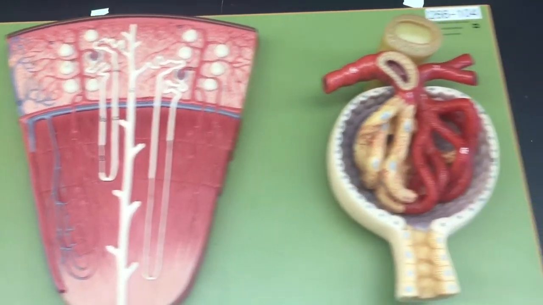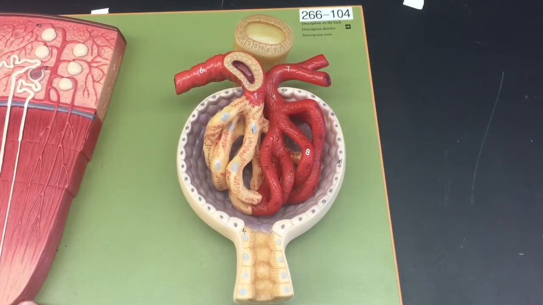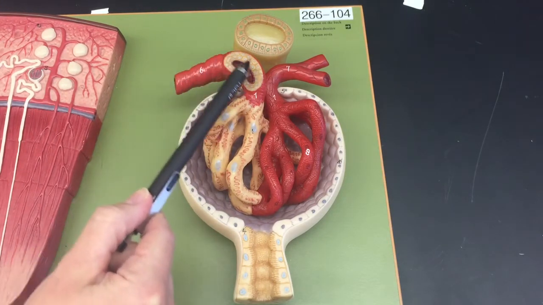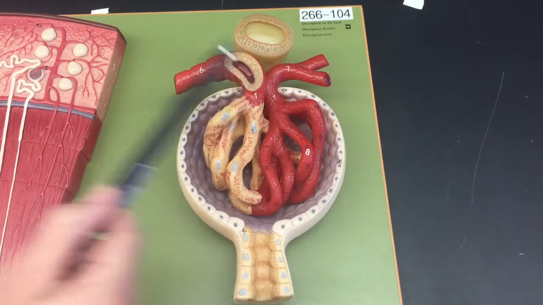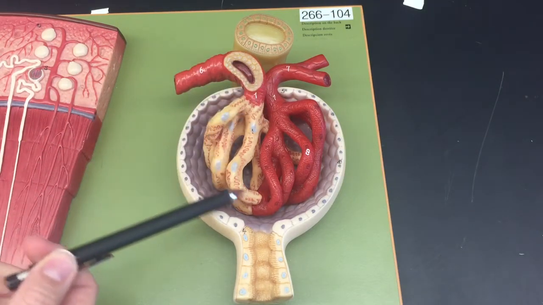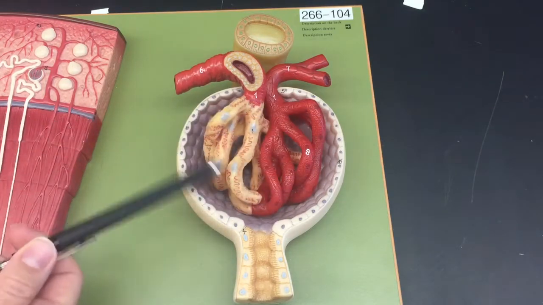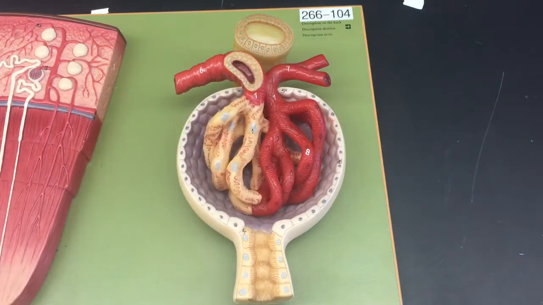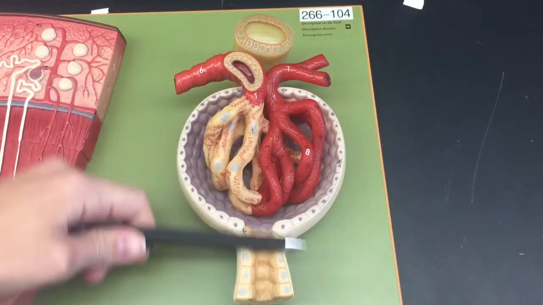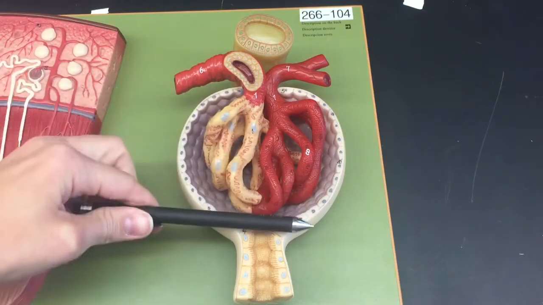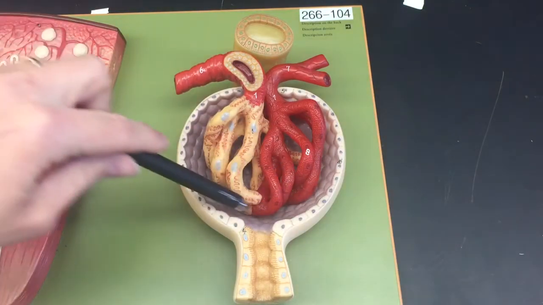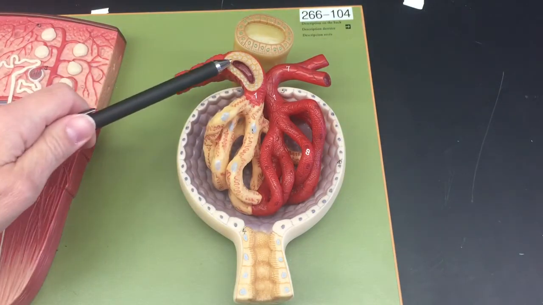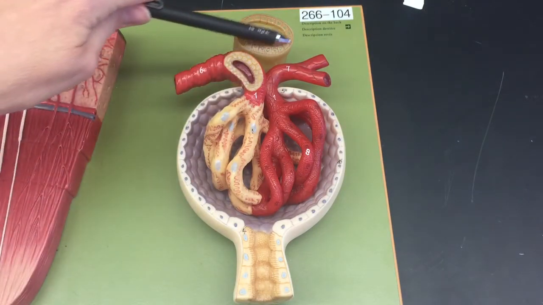We're going to take a closer look at a glomerulus now. And so here we see the afferent arteriole that then is bringing blood into the glomerular capillary, and then it will leave out through the efferent arteriole after filtration has occurred, right? And fluid and solutes have moved into Bowman's capsule, and then it's going to move into the proximal tubule.